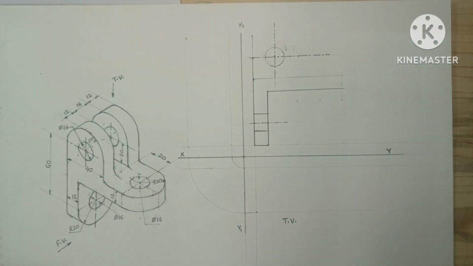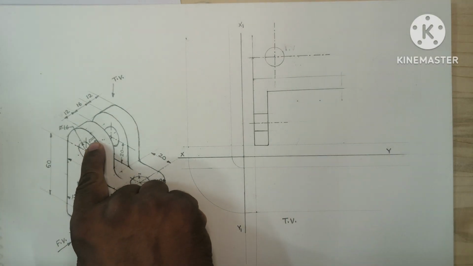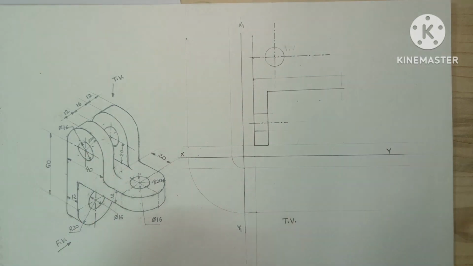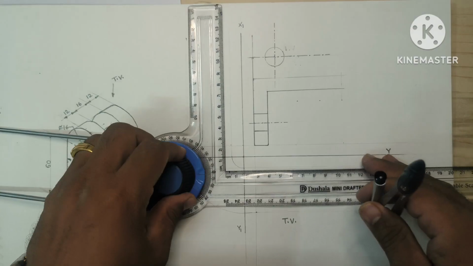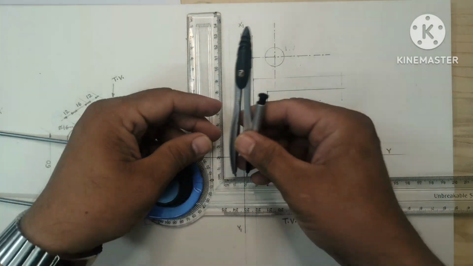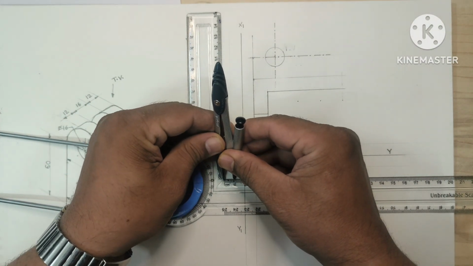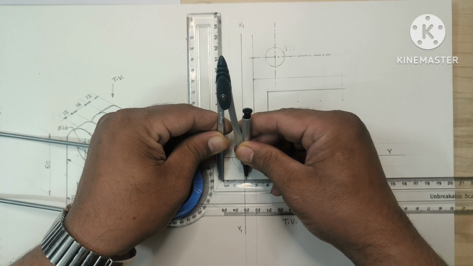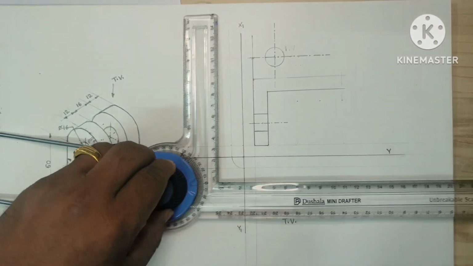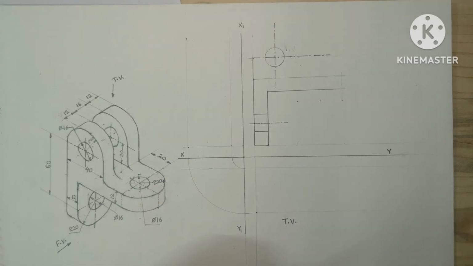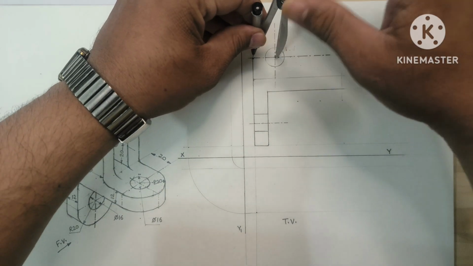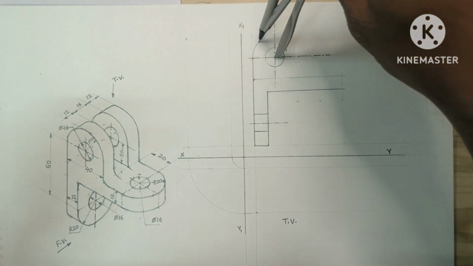Okay, and this outer radius is how much? From this point, outer radius is 20. Hence I will take the distance, that is the radius, as 20. From this point I will mention the radius as 20, and then I will draw the semicircle having the radius 20.